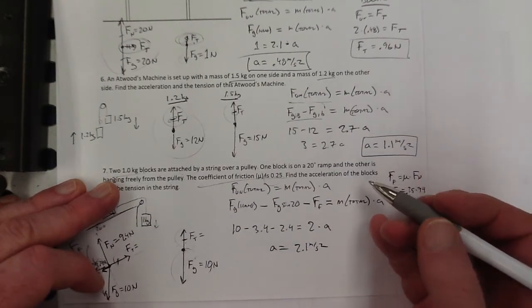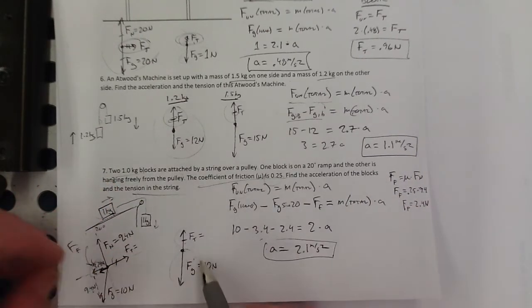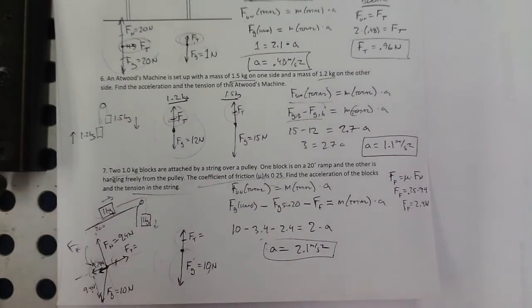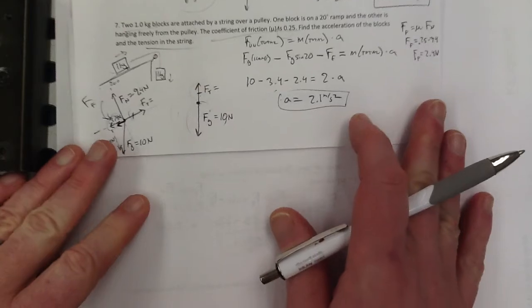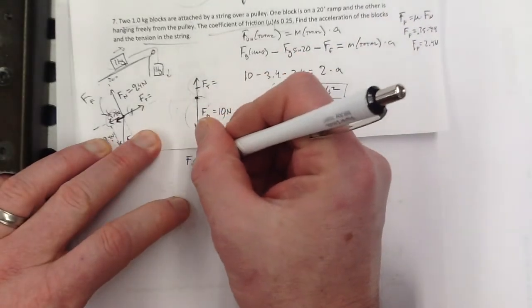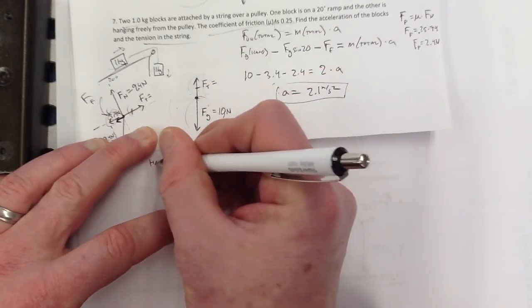Okay, and then the last part is just to find the tension in the string. I think clearly this is going to be easier to work with than this, but just like we did in the last problem, you could use either one. You should get the same answer. So doing unbalanced force equals mass times acceleration. This is for the hanging one.